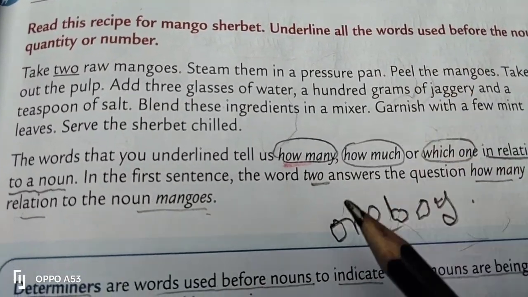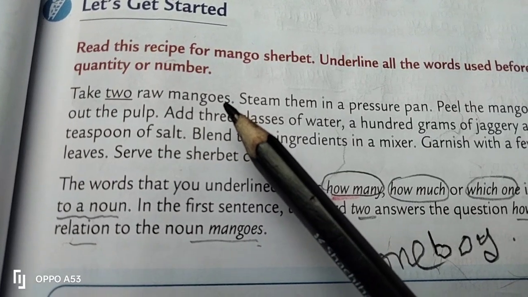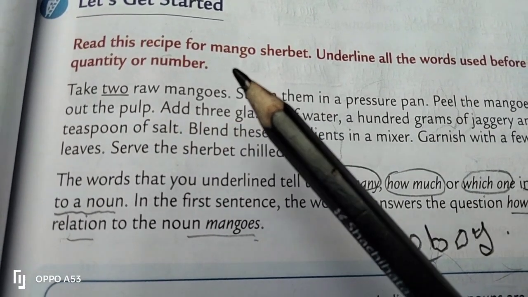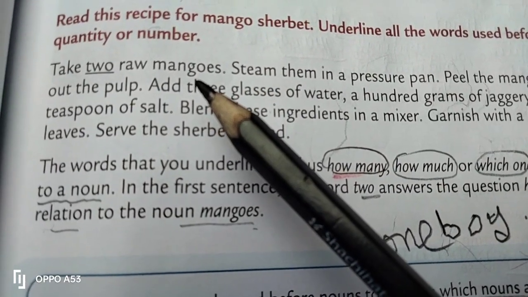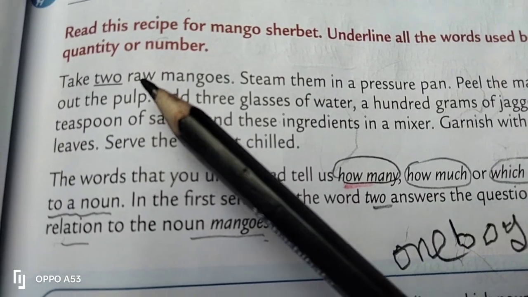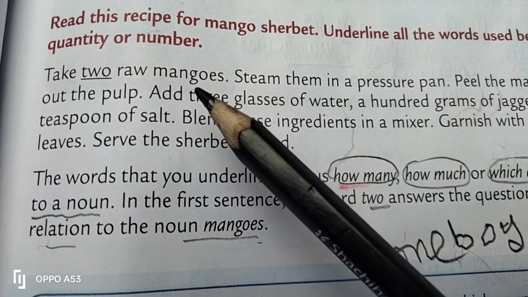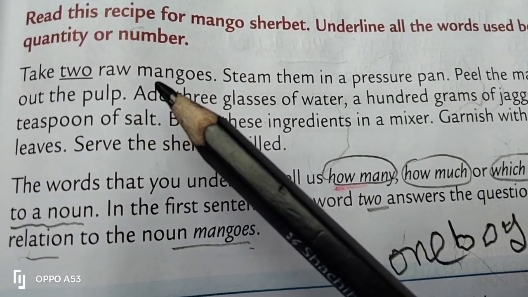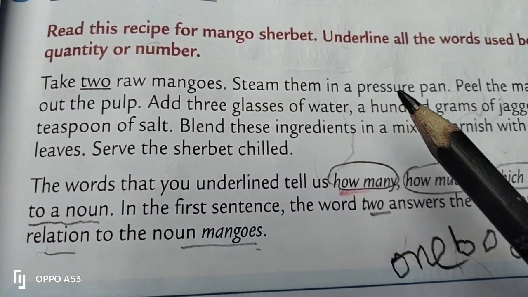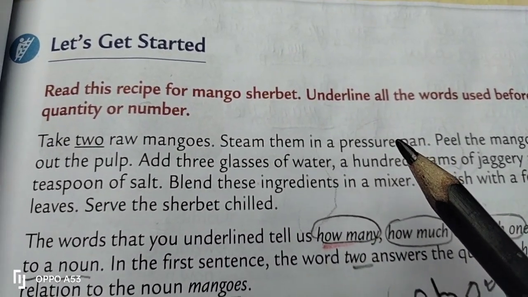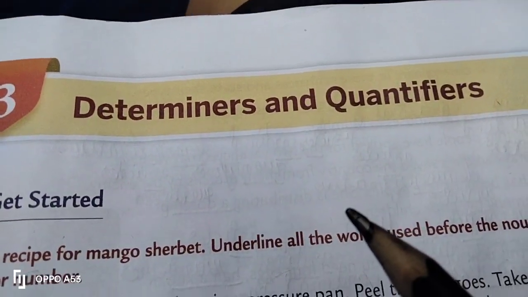Similarly you can see the words raw mangoes. Mangoes is the noun, and it has limited the extension of the meaning of the word mangoes only up to 2. I can also write 3, then it will be more than 2. I can write 4, then it can be more than 3. So it goes on and on like this. It means that by using a determiner you can control the extension of the meaning. So that is the advantage of the word determiner.